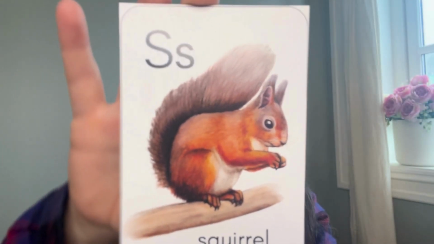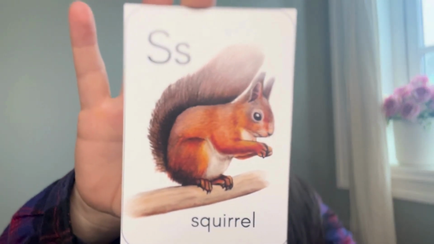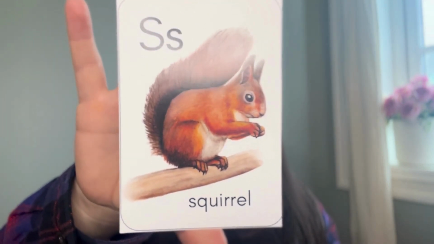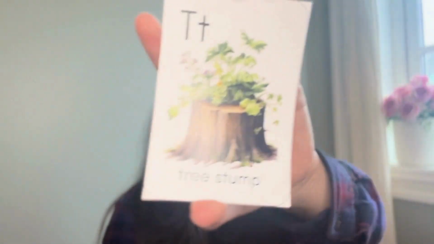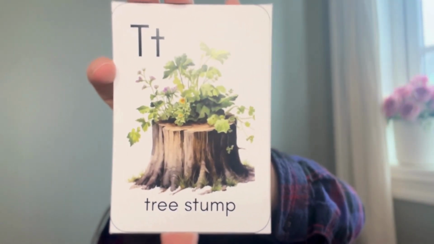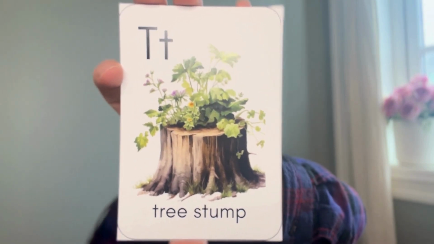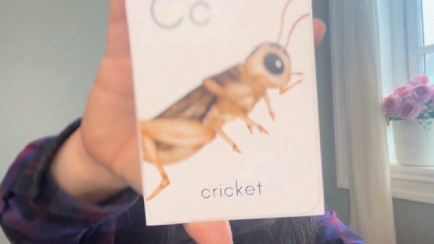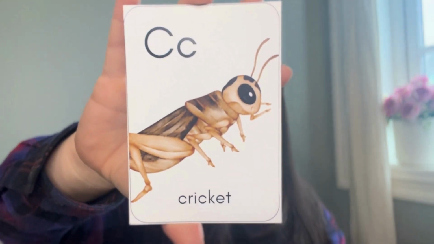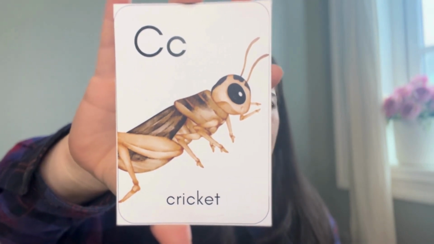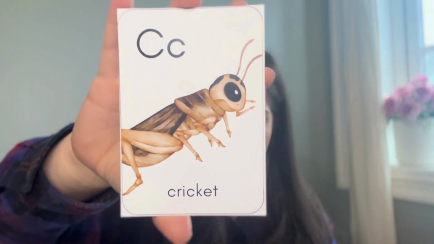S says s as in squirrel. S says s, s, s. T says t as in tree stump. T says t, t, t. C says k as in cricket. C says k, k, k.